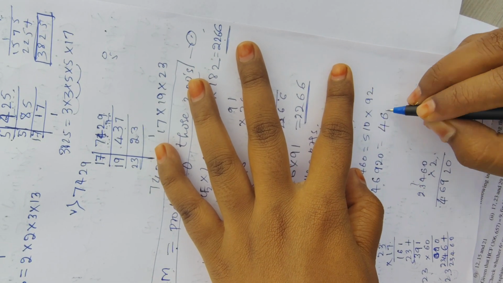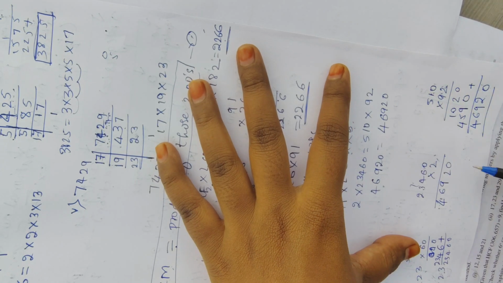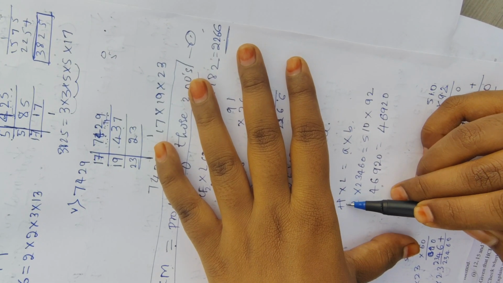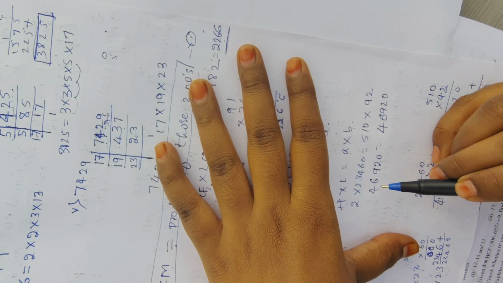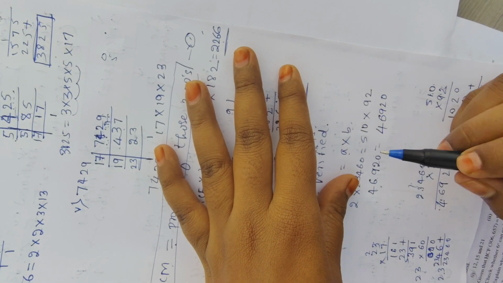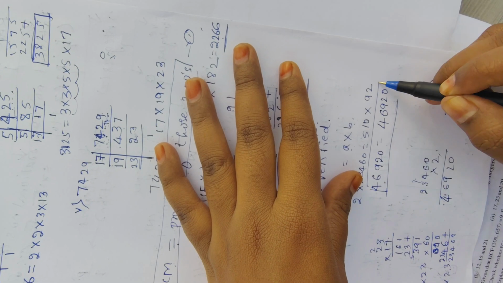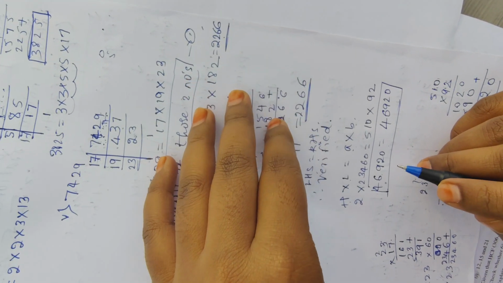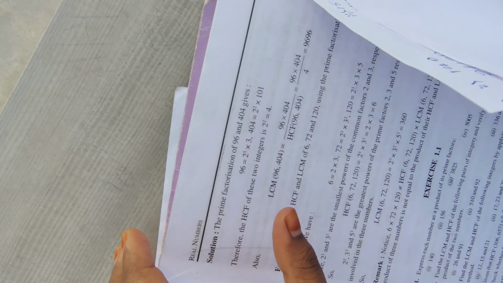We got the same answer here also. Getting it, children? You have to verify: if you multiply the HCF and LCM of the two numbers, and if you multiply the given two numbers, we should get both answers the same. Understood, children? Yes.